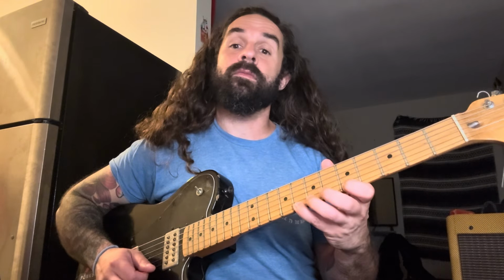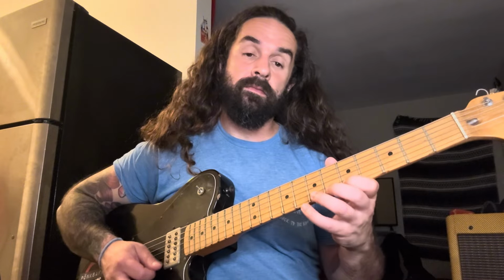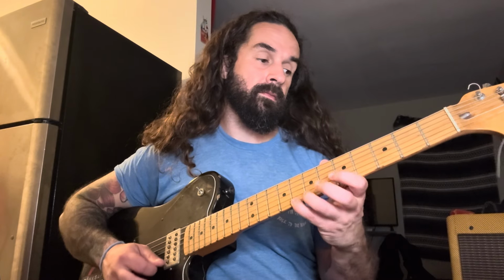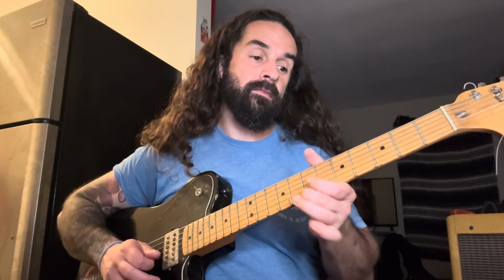So if I play into this groove a little bit more, that's all I'm going to be doing. The note choices are still going to be pretty random. Anything like that is just going to help.